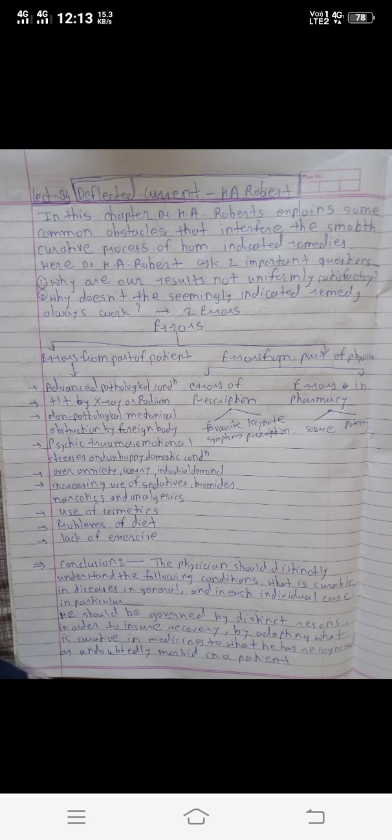Then next is over anxiety, worry, industrial demand. These are the different things. If the patient has a psychological condition related to over anxiety, worry, industrial demand, that may act as an obstacle when we give the medicine without considering these things, and cure may be hampered.